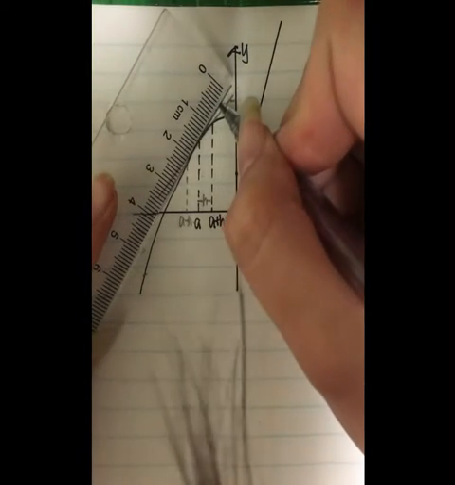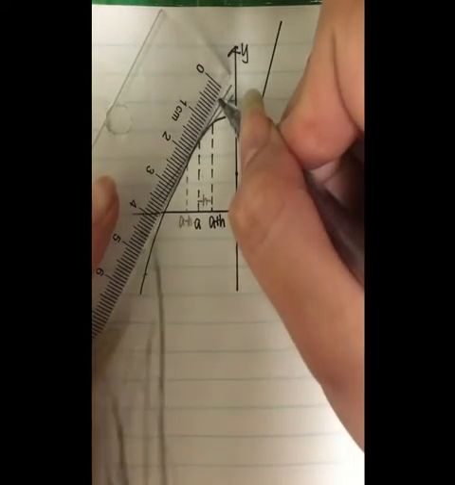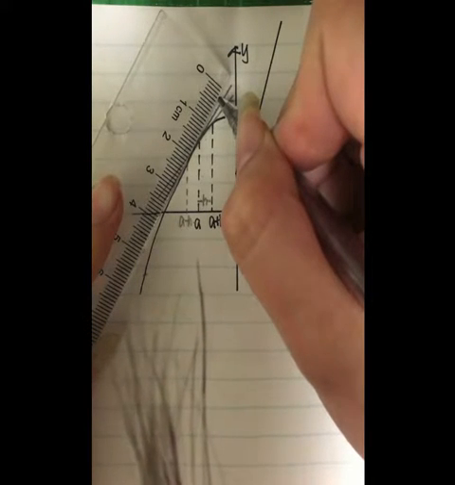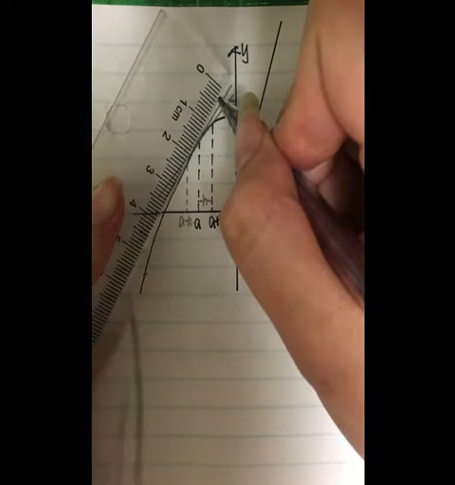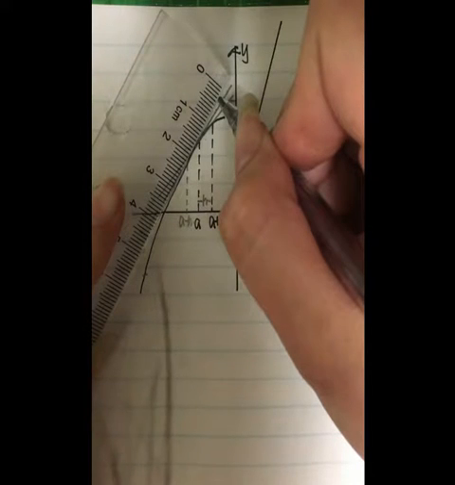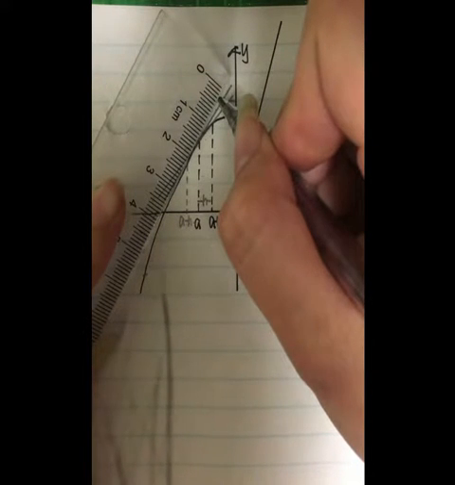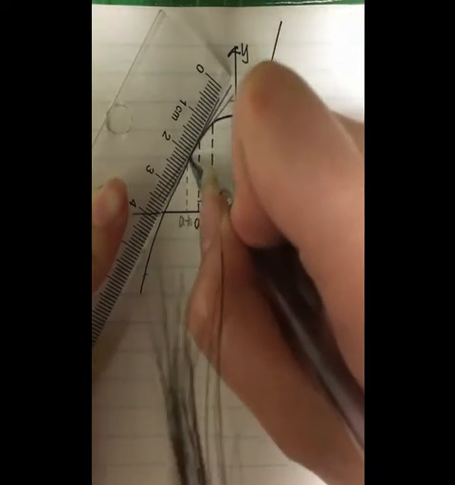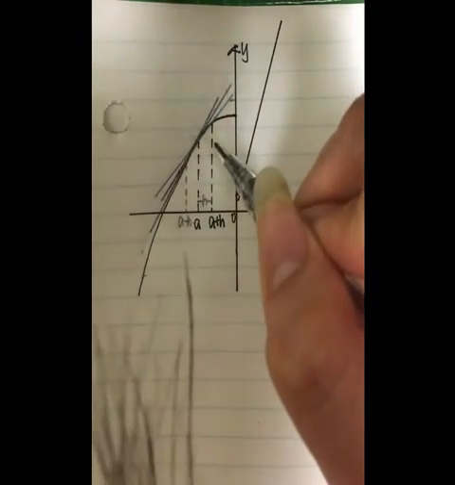And two secant lines can work to estimate the tangent line.